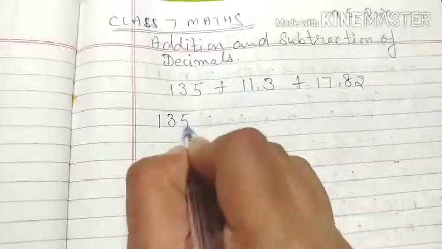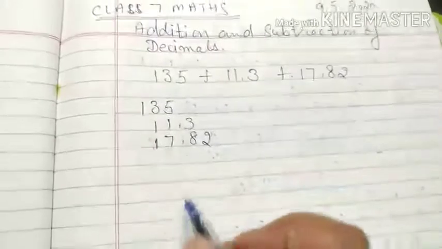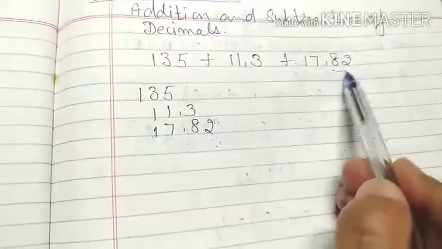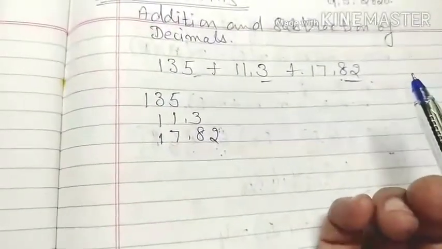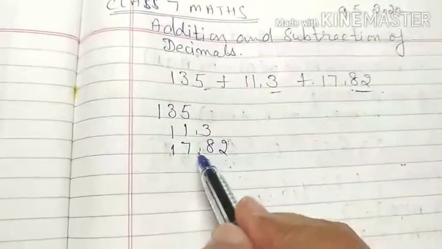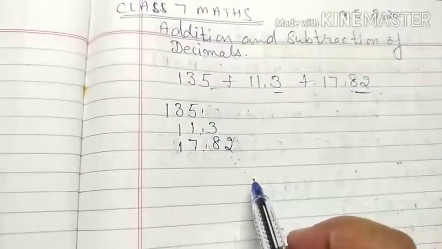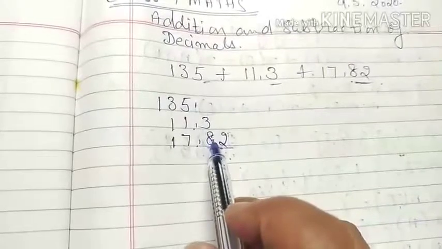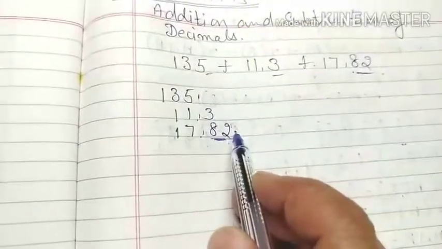I have 135, 11.3 and 17.82. First I check how many digits after the decimal there are in each number. Here there are two digits, here one, and here none. Only a whole number is given. Here is the decimal sign, here is the decimal sign, and I mark a decimal sign here also. The maximum after the decimal is 2 digits, so I convert all the other numbers into 2-digit decimal numbers. If no digit is present, I mark it 0.